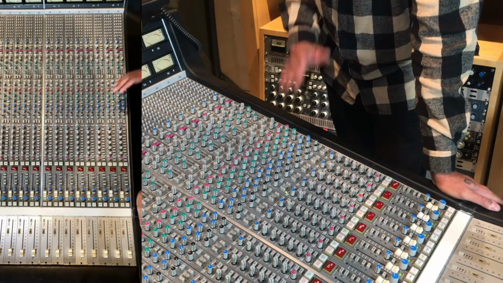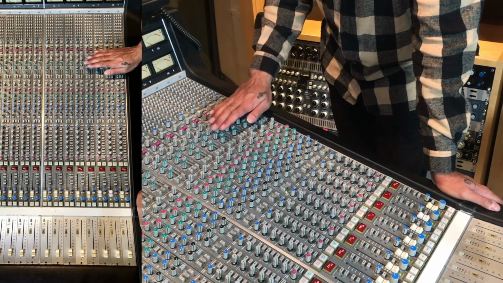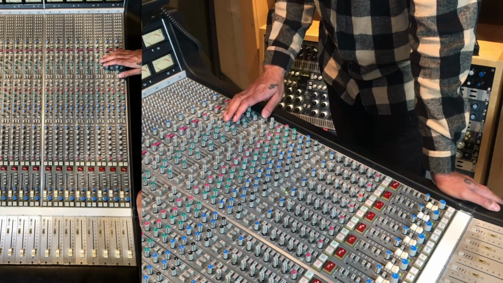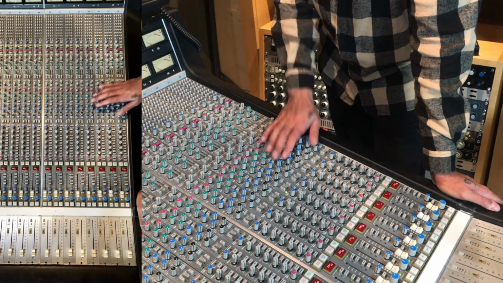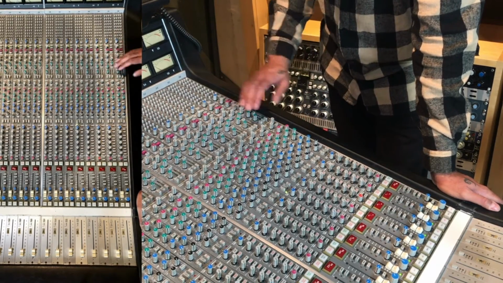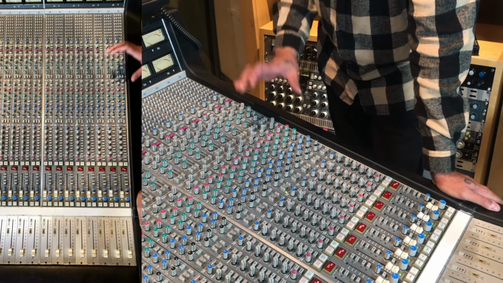So bearing in mind, let's look at the first section here. We've got our gaining section, which is on the smaller mixer. We've then got our dynamics section, which holds a compressor and a gate, which we didn't see on the smaller mixer. And then we've got an EQ section, which we did see on the smaller mixer. The only difference between these, obviously the addition of some dynamics, is the expanded versions of the sections.